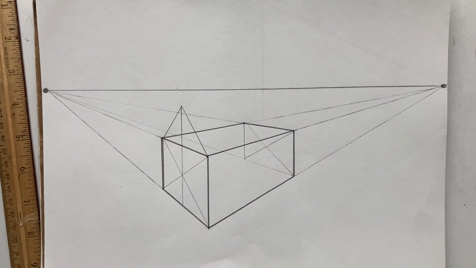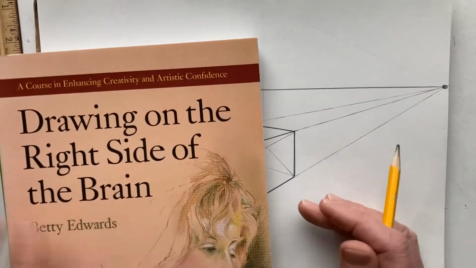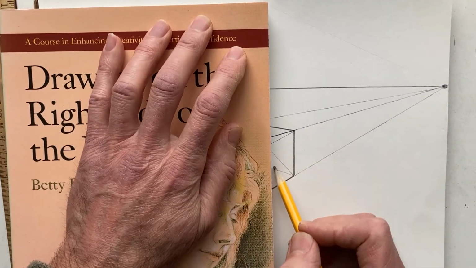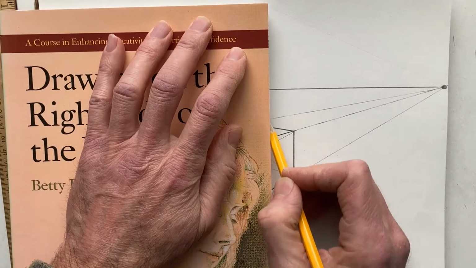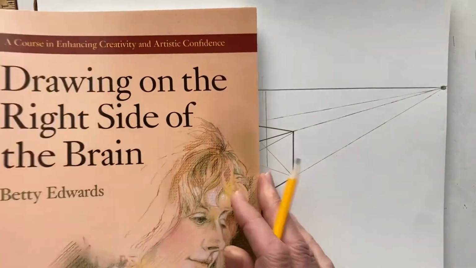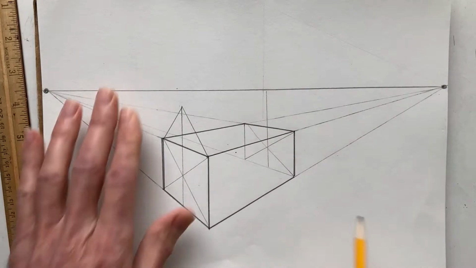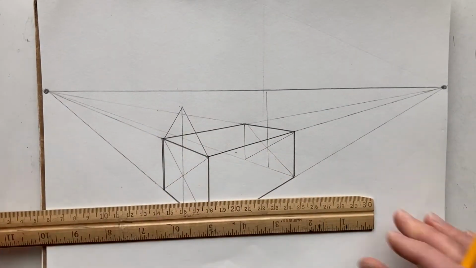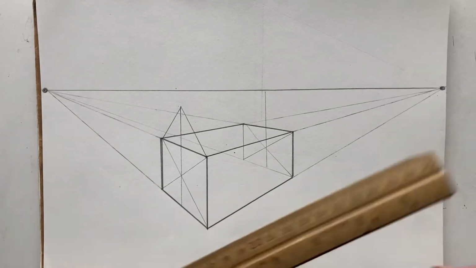Then we just go straight up and keep it nice and light, because you're not going to know exactly how high up it goes. You've got to erase part of it on the top there. So then to connect them, always go to the vanishing point.